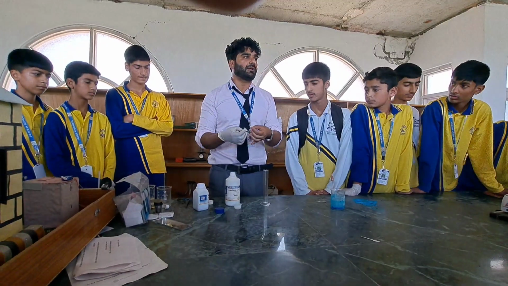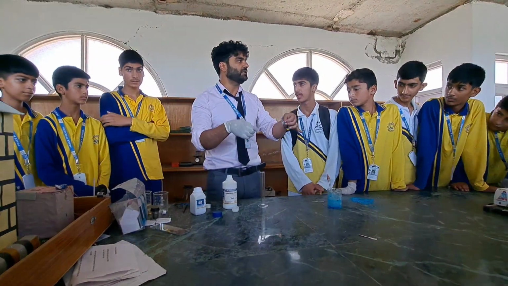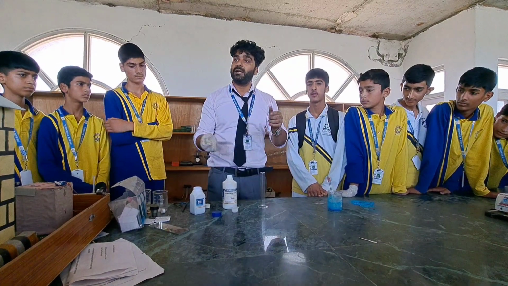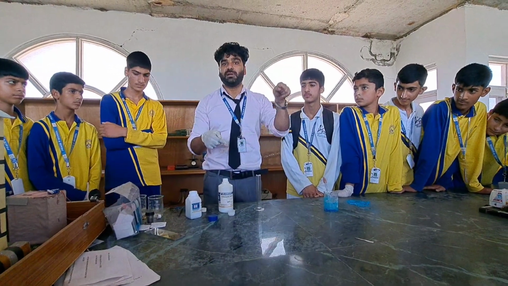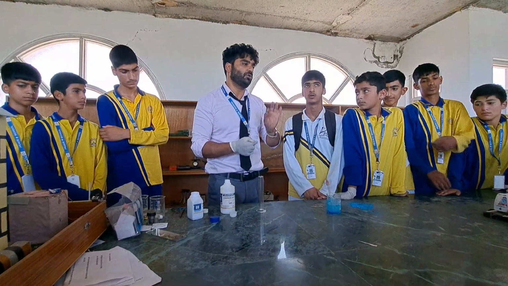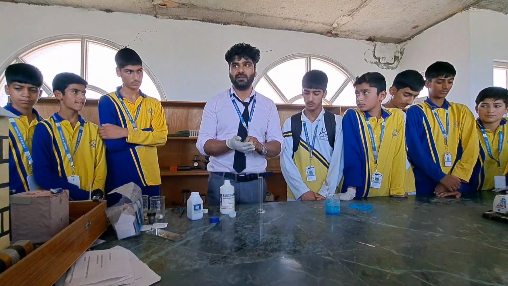In which beaker, in which vessel I will react these two substances, there will be evolution of gas, evolution of hydrogen gas, and the beaker itself will become hot, because this kind of reaction is an exothermic reaction. In this reaction, a lot of heat is produced, and let us do this thing practically.